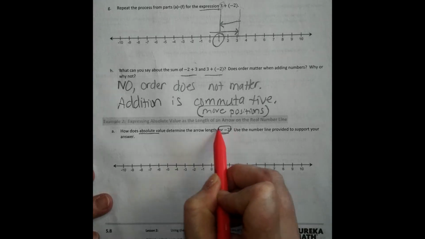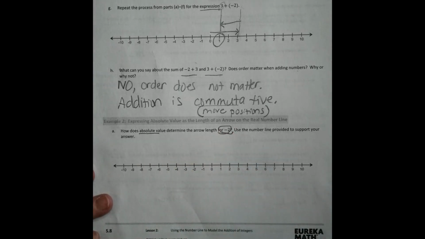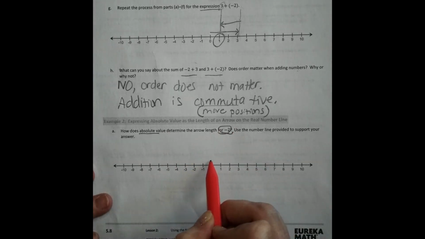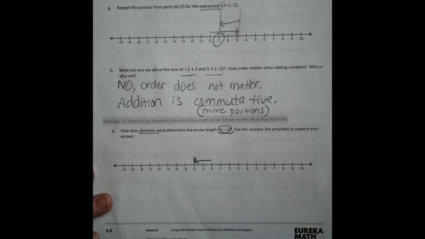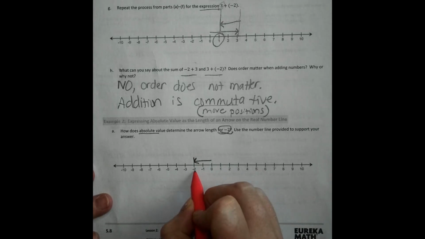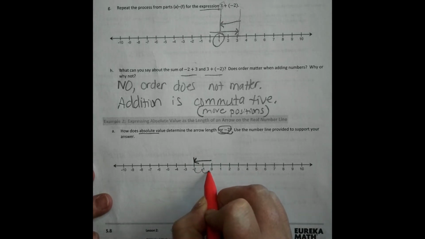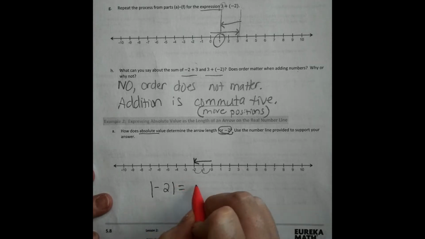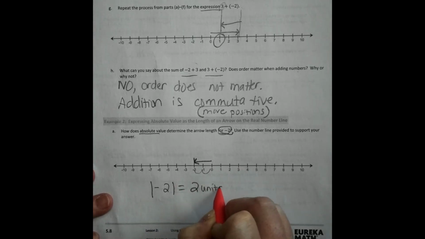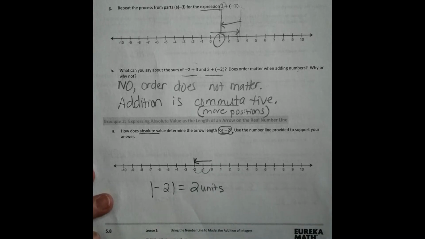So let's represent negative 2 on our number line. We start with the tail of our vector at 0, and this time we will go to the left 2 units. And this would be our stopping point. How many units from 0 is it? Well, it's 1 unit here, 1 unit here. So the absolute value, these are the symbols that we use for absolute value, just 2 straight lines, is 2 units. How long is our vector? 2 units.